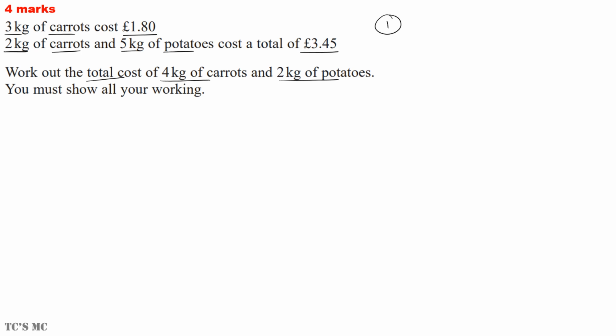For step 1, I'm going to use the first line. 3 kilograms of carrots is equal to £1.80. To work out 1 kilogram of carrots, we need to divide by 3. That means 1 kilogram of carrots is £0.60. That is our first mark.